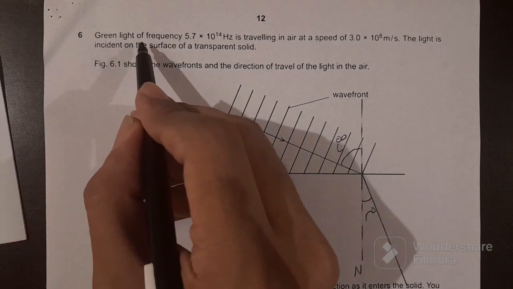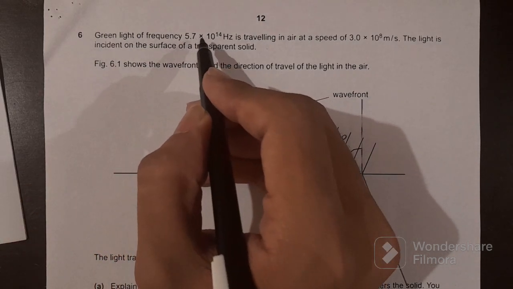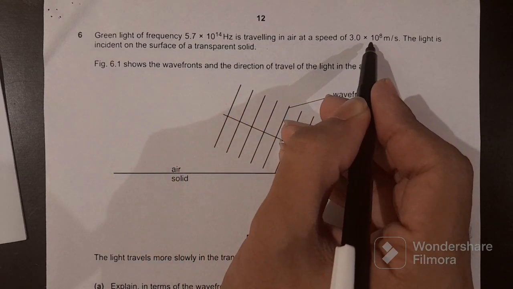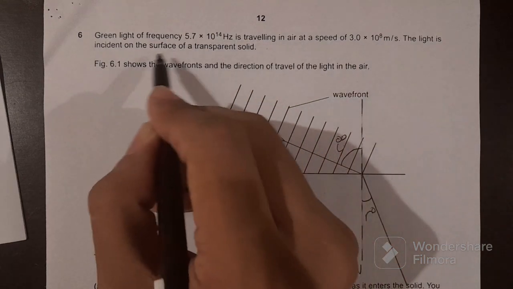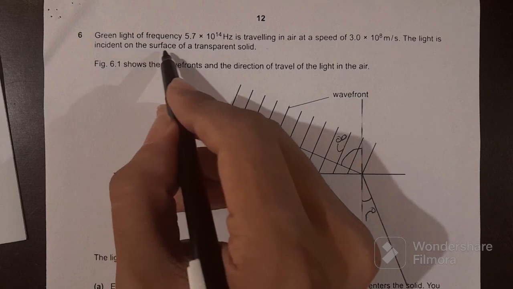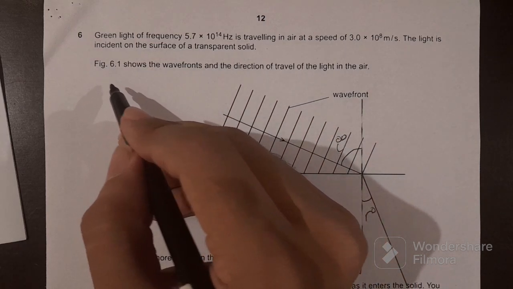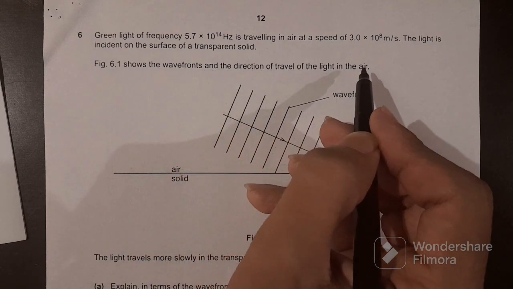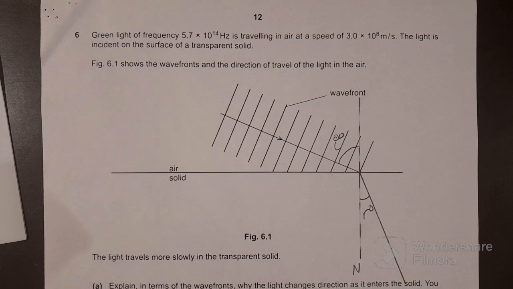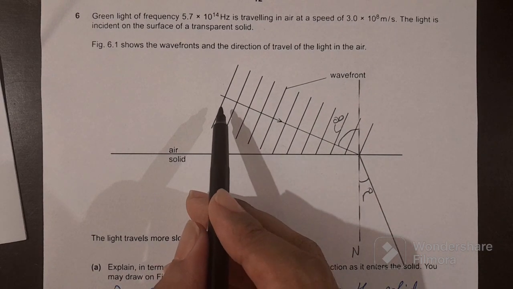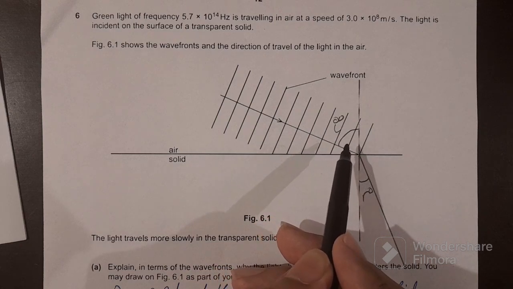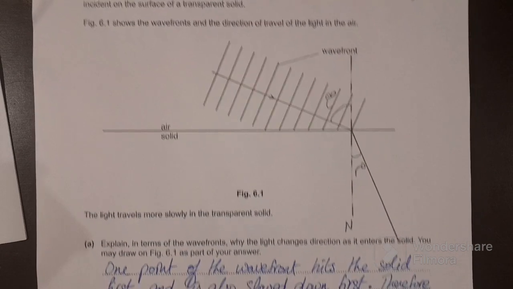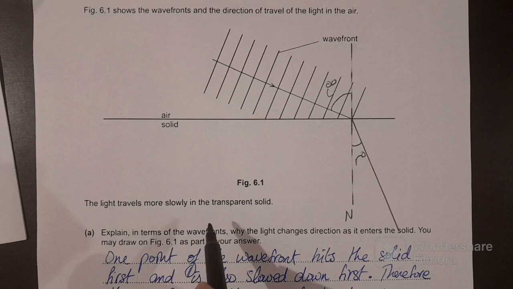Question 6 states green light of frequency 5.7 times 10 to the power of 14 Hz is traveling in air at a speed of 3 times 10 to the power of 8 meters per second. The light is incident on the surface of the transparent solid. Figure 6.1 shows the wavefronts and the direction of travel of the light in the air. So this is a diagram of figure 6.1. Over here, this wavefront is coming towards the air and solid boundary, and over here it is refracted. The light travels more slowly in the transparent solid.